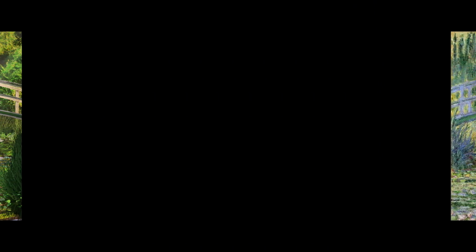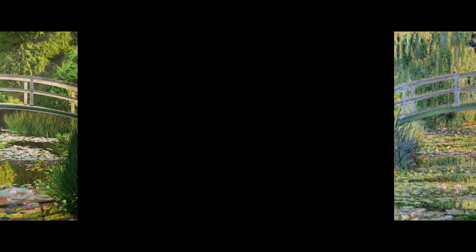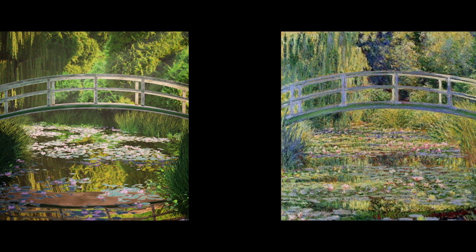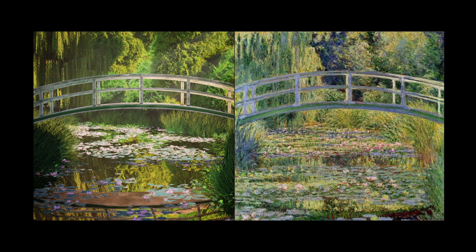If you're interested in creating art, I'd highly recommend you look at some classical paintings, because I think there's a lot we can learn in terms of lighting, composition and color from those old painters.